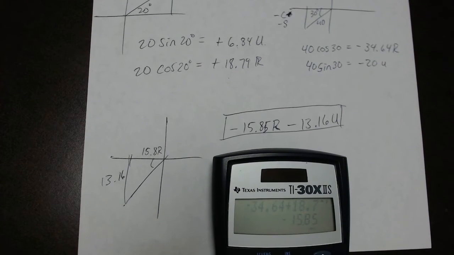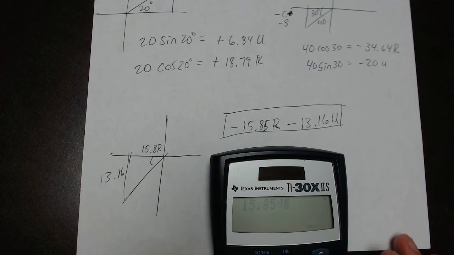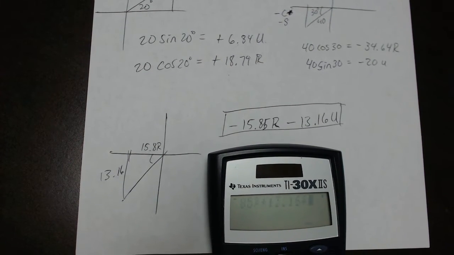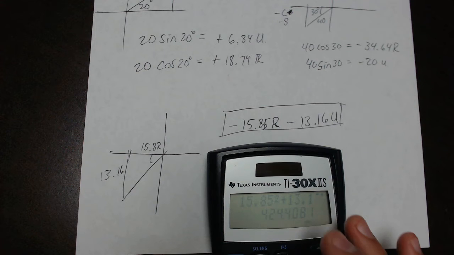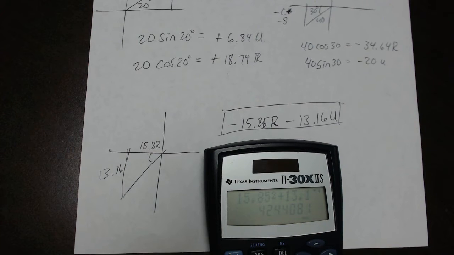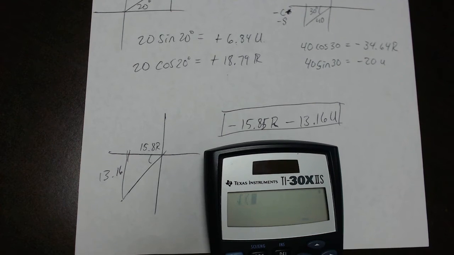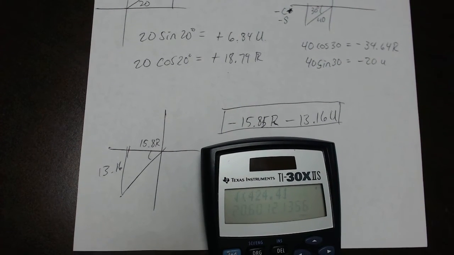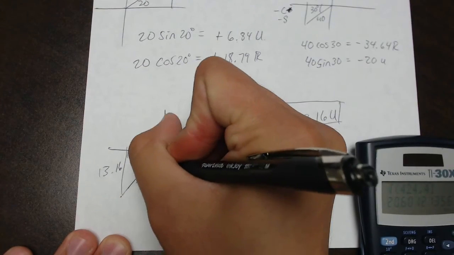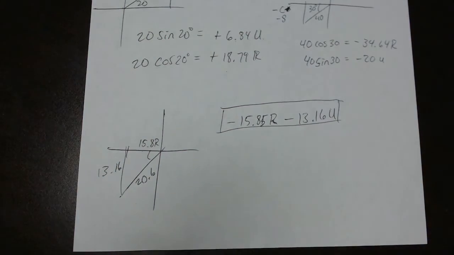For the length of the hypotenuse, we'll take 15.85, whoops, not negative, square that, and then add it to 13.16 squared, and then we'll take the square root of that value. We get 424.41, so we take the square root of 424.41. That gives us a hypotenuse of 20.6.